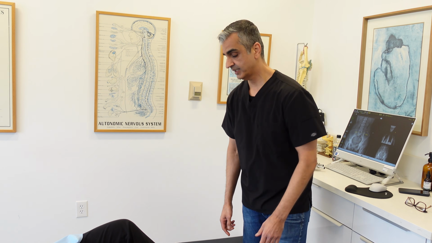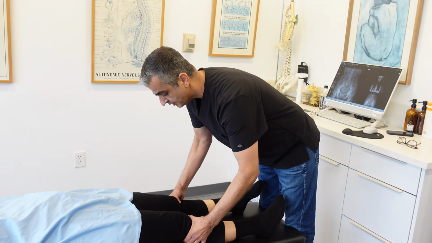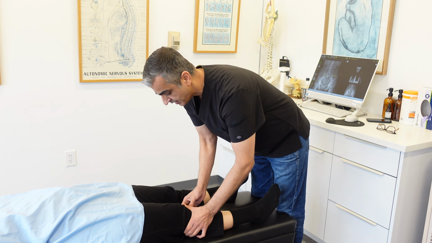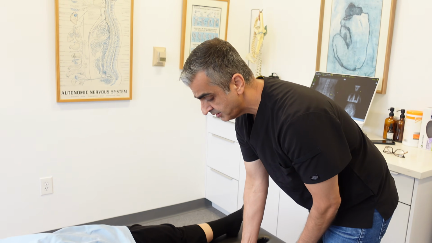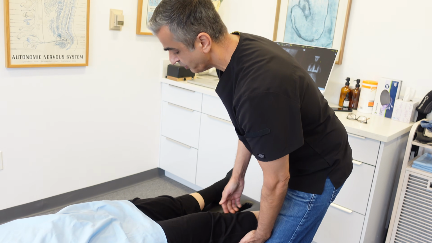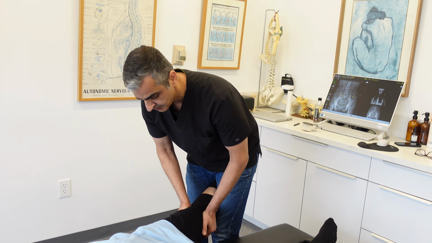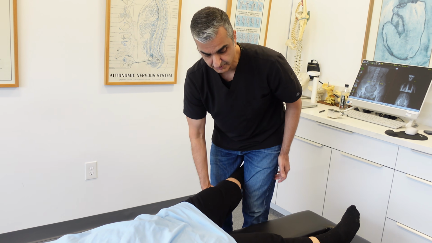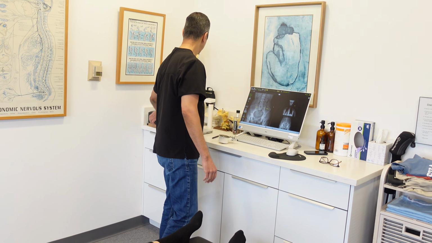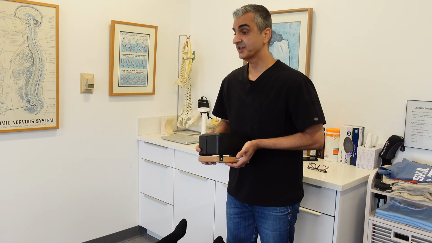Now, let's check the knees. I'm just going to do a little tune-up on the knees. If we want to do it, just a quick assessment, valgus varus stress, opens up more on the inside, femur. Inside, bilateral femur, tune-up. Again, it's not the cause.